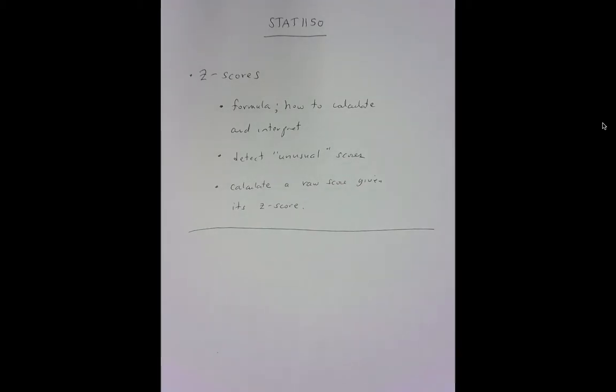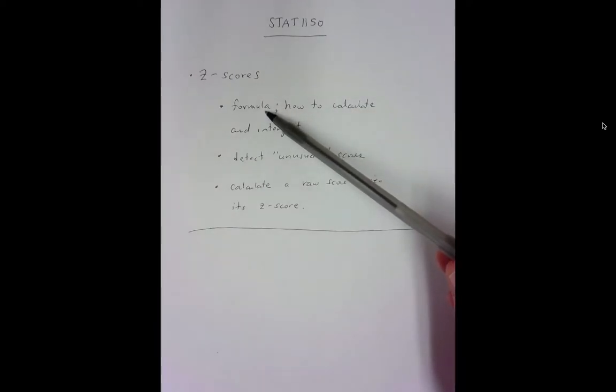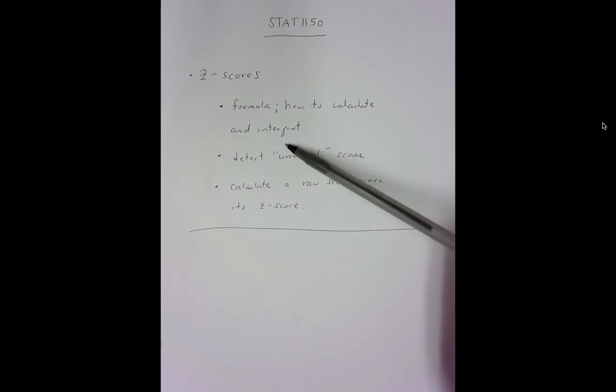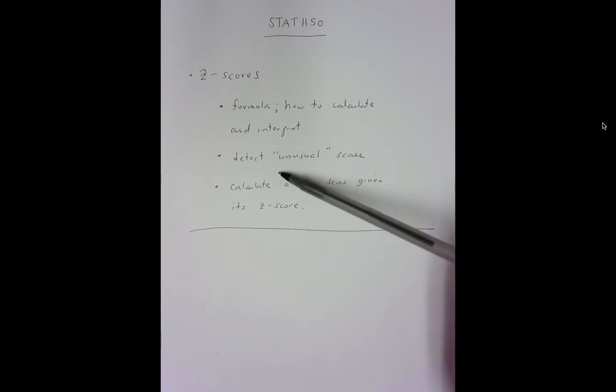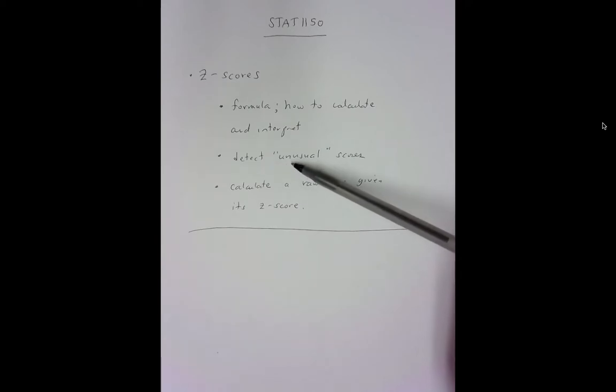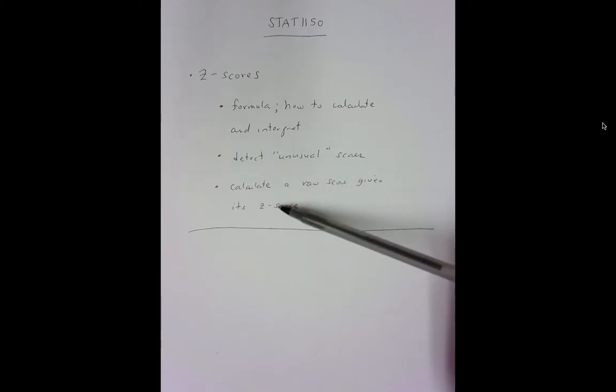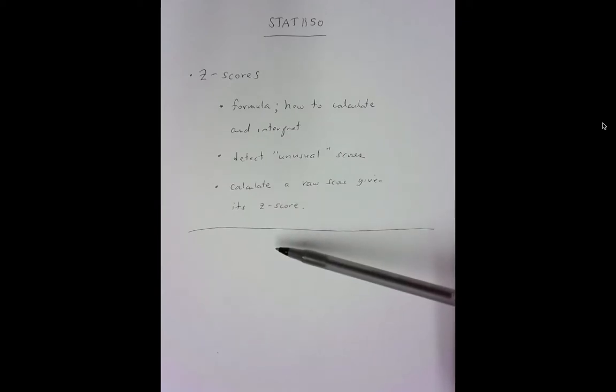Okay, guys, STAT 1150 again. We're going to study something called z-scores. The goals of this video are pretty straightforward. First of all, I want to show you the formula. I want to show you how to calculate and interpret a z-score. Next thing we'll talk about is how we can use a z-score to detect unusual scores. Unusual usually means extremely high or extremely low. And then we'll look at an example of how to calculate a raw score given its z-score.